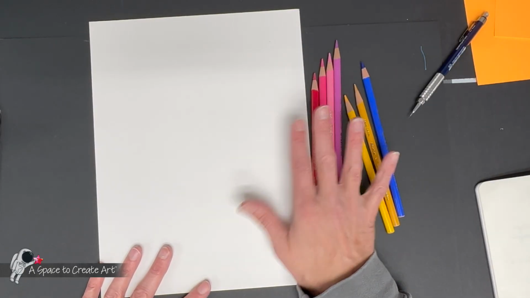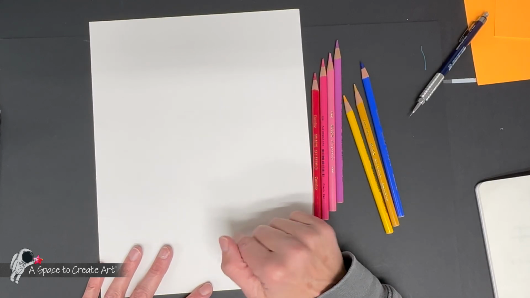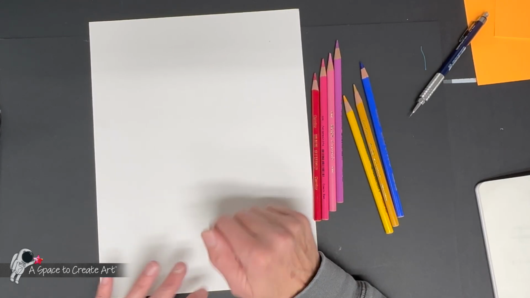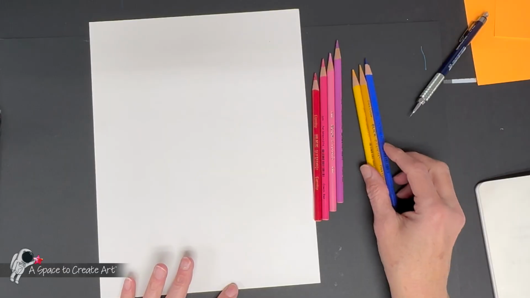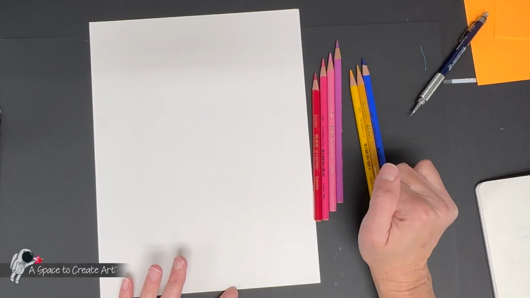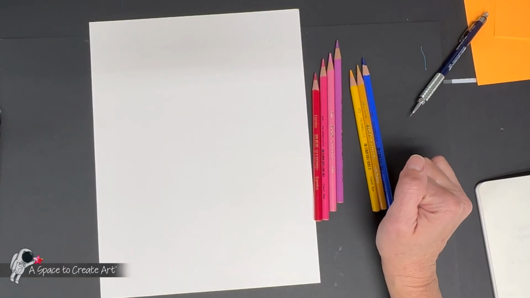So a shade is like a darker version of a color on the color wheel, and a tint is a lighter color of a color on the color wheel. So like pink is actually a tint of red, okay?